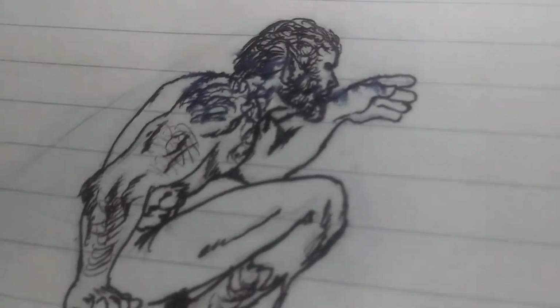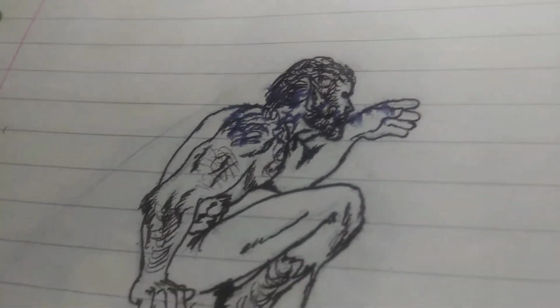And I have different regions, and I was creating my own language for this story. That's how deep I was into it. That's how deep I was going into this story, man. And here's a werewolf that I did in school.